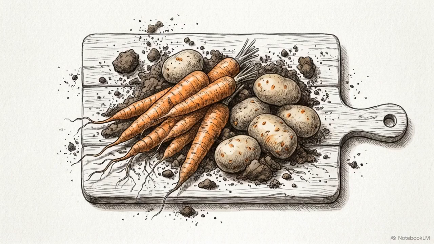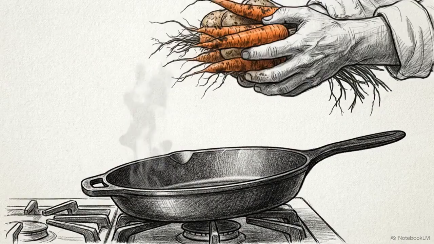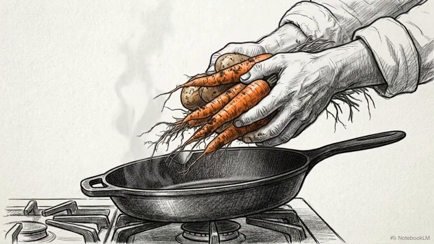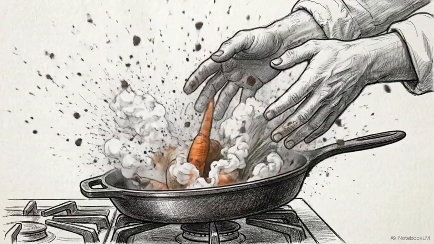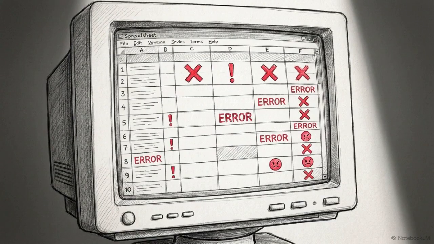Imagine you're making dinner. You wouldn't grab a handful of unwashed, dirt-covered vegetables straight from the garden and toss them right into a hot pan. You know the meal would be completely ruined. In data science, raw data works exactly the same way.